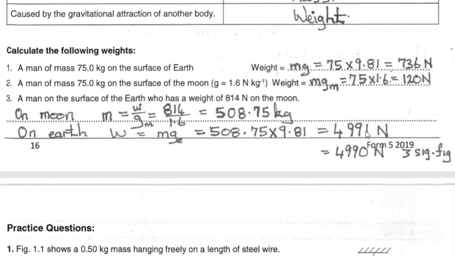We're not really interested in the extra decimal places, so we put it to 3 significant figures, and that's because in the question, 75.0 is 3 significant figures. So we're working to the same number of significant figures as in the question, and our final answer also goes to 3 significant figures.